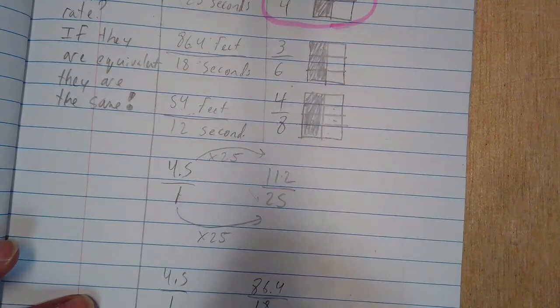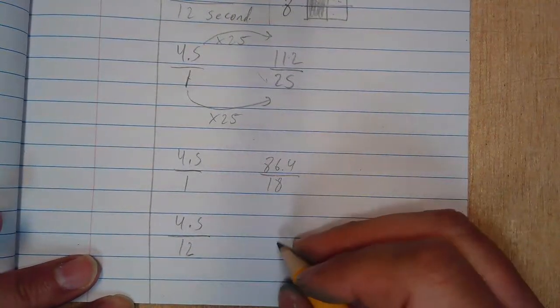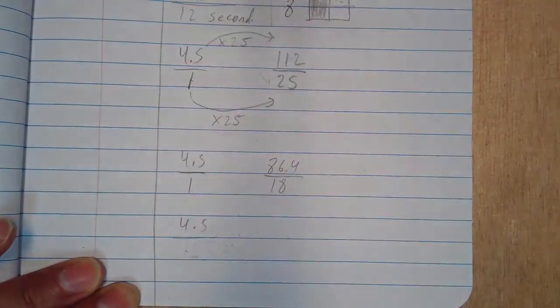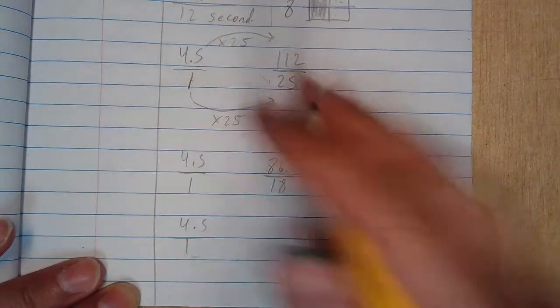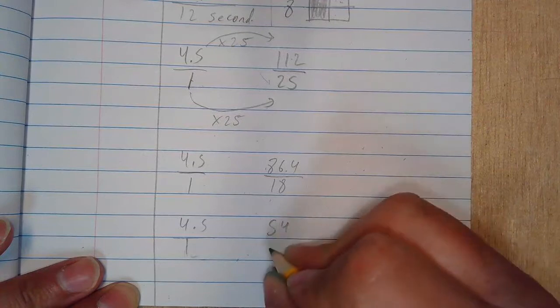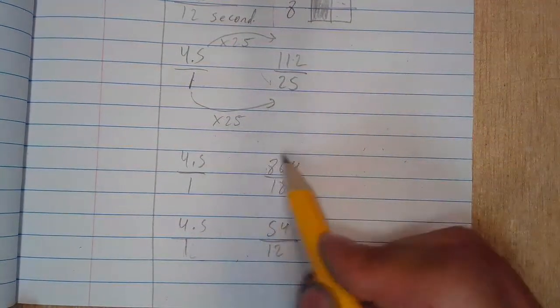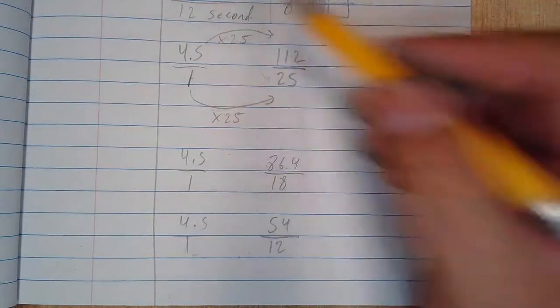And then, you can't really see it. There it is. Oh, oops. Jumping the gun a little bit. And do the same thing. Do they scale up with the same factor?